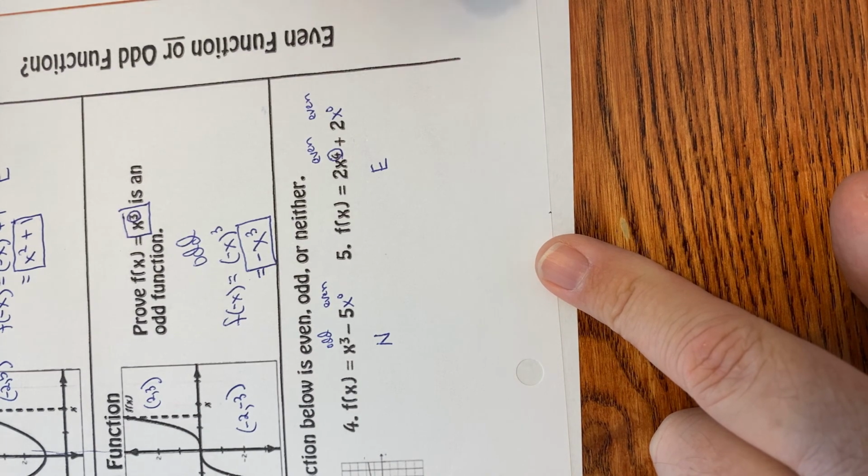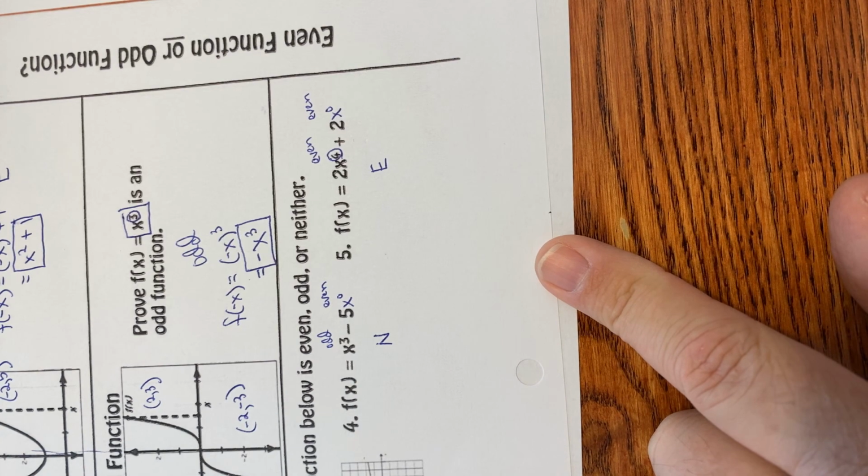This homework should be nice and quick. Use your notes though, and ask for help.